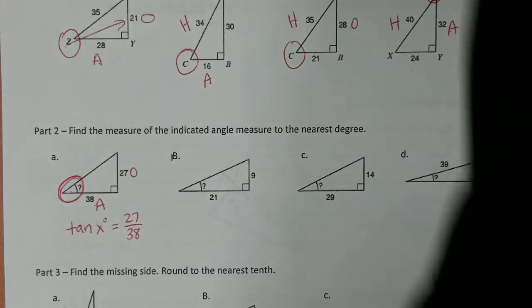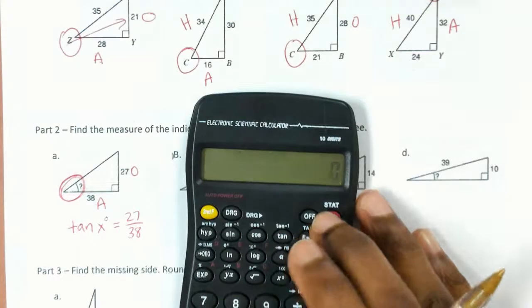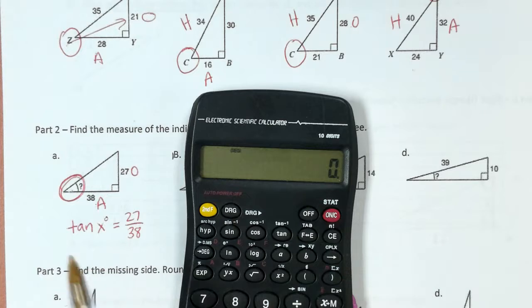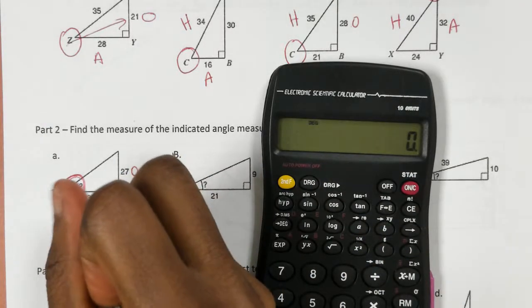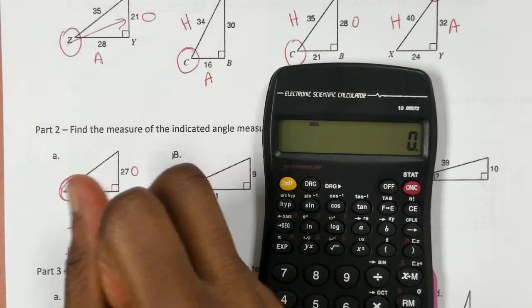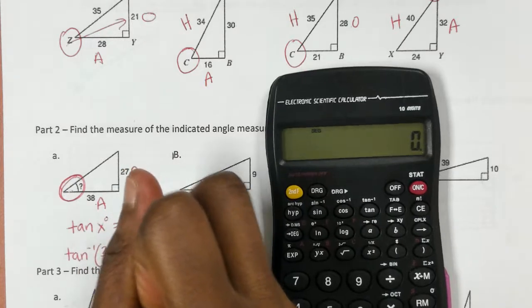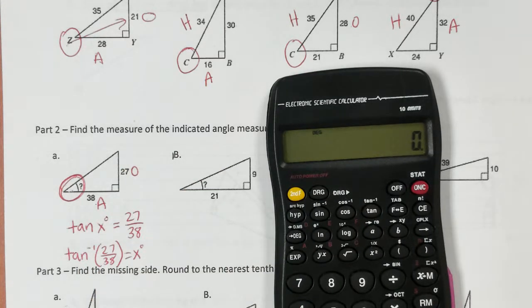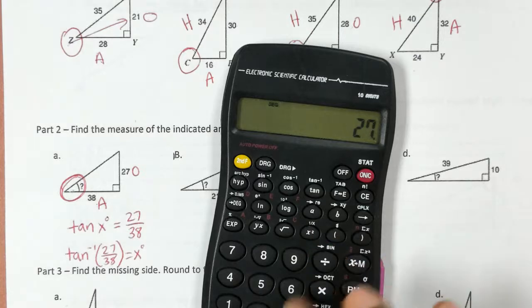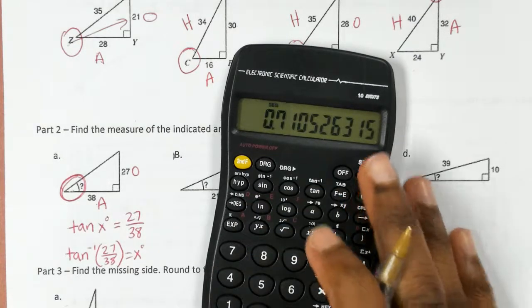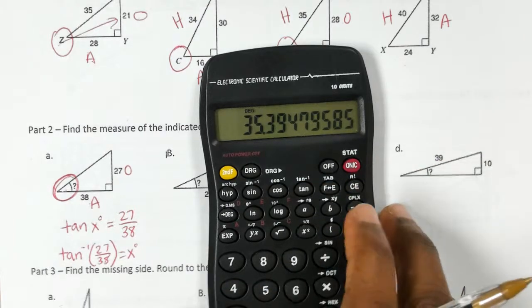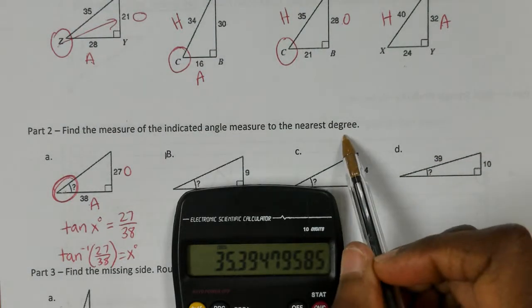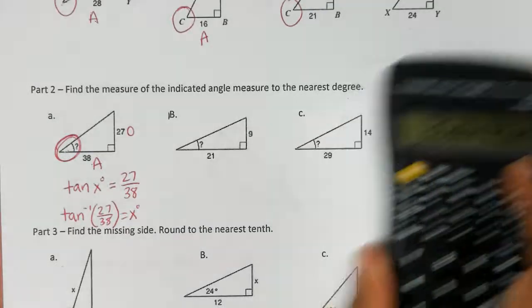Okay, now plug these into your calculator. Whenever you're finding an angle, you use the inverse trig. So you're using the negative ones here. So if I invert this, I can get x. Okay, so 27 divided by 38, that gives me that number. And then I'm going to hit second tan. So it's about 35 degrees to the nearest degree, which means the nearest whole number. So 35 degrees.